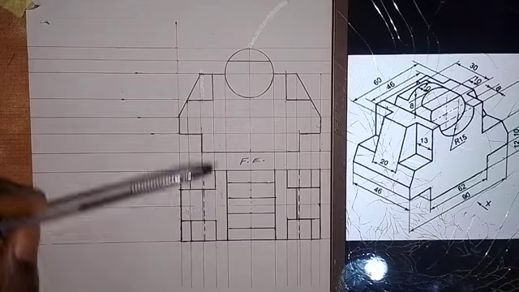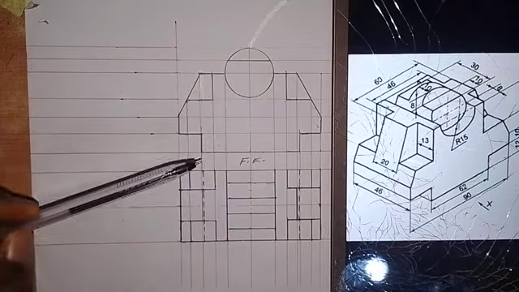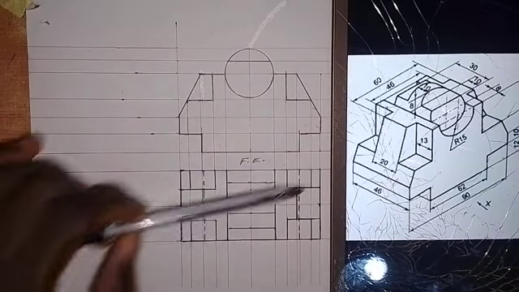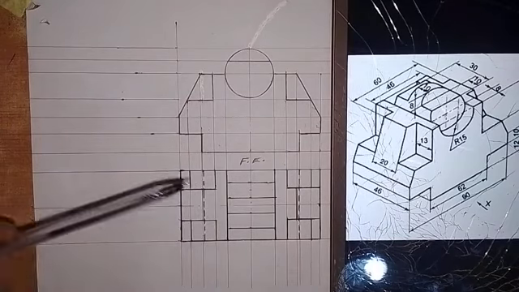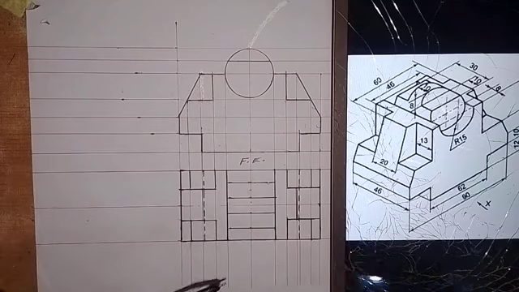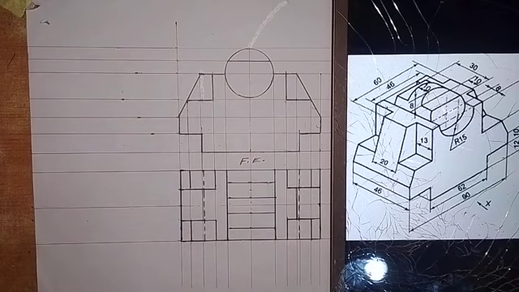Okay, and then we also have the same thing on this side. So this surface that we have here, this one, it is here, and this also we have it here. Okay, so the same thing applies to this side. So everything is in place here. This is the plan of this object.